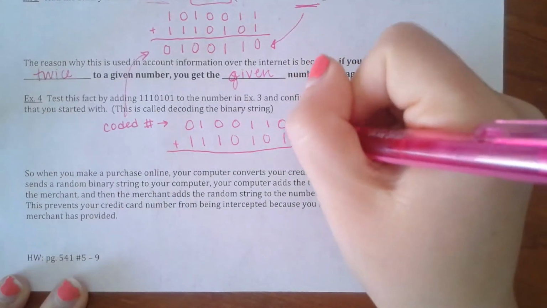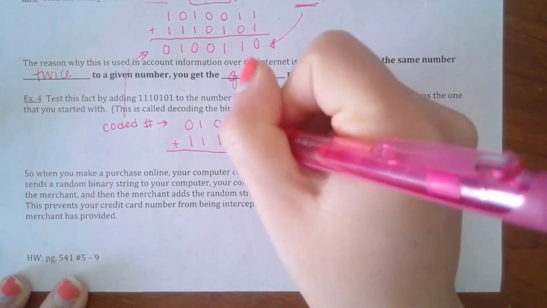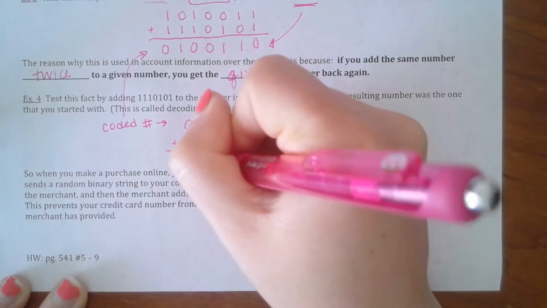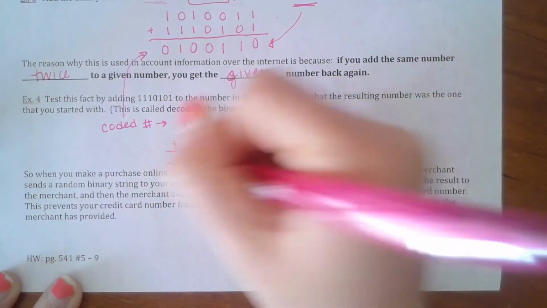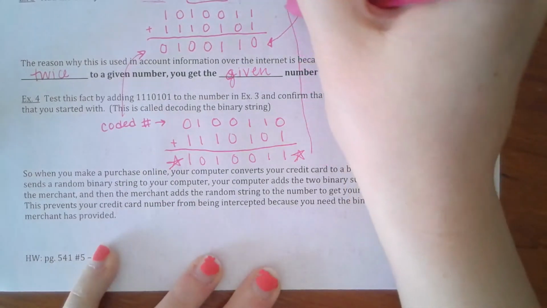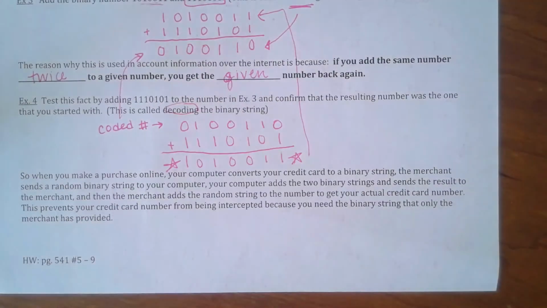So again, same kind of facts, 0 and 1 is 1, 1 and 0 is 1, 1 and 1 is 0, 0, 1, 0, and 1. And so what we should end up getting here is the given number that we started with, right here, back again. And so this part is decoding the binary string. If I want to decode something, I would take the coded information and add on that keyword, or key binary string, in order to get that. And so this is why this is important, or why we use this.